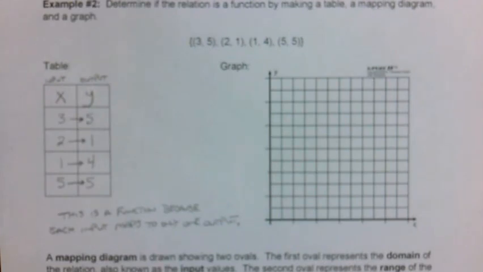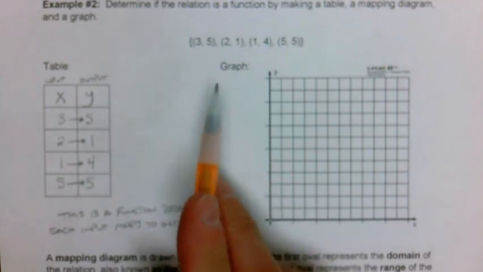We can make a graph of what this function would look like. Now here we're in quadrant 1. This is your x-axis, this is your y-axis. So this right here is the origin. The first point is (3, 5). So I'm going to go to the right 3 and up 5. There's our first point. Our next one is at (2, 1).